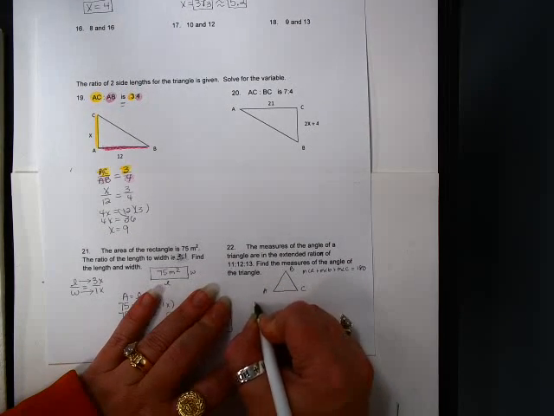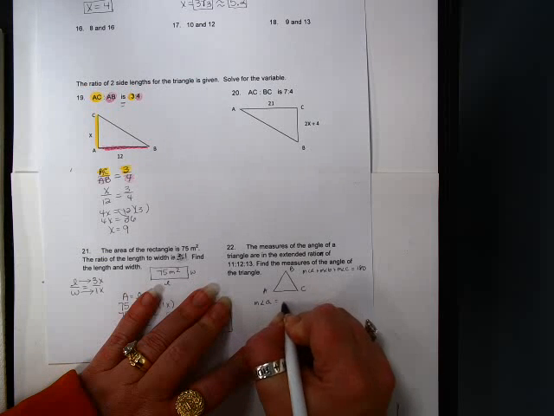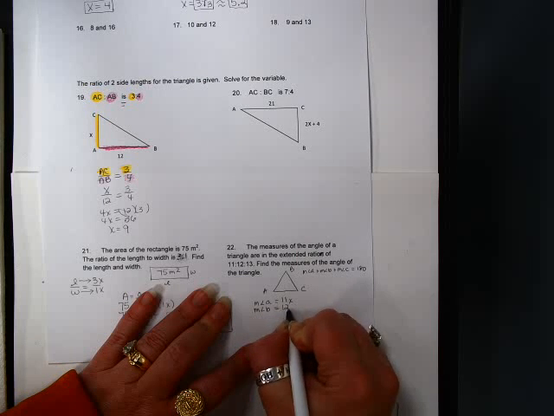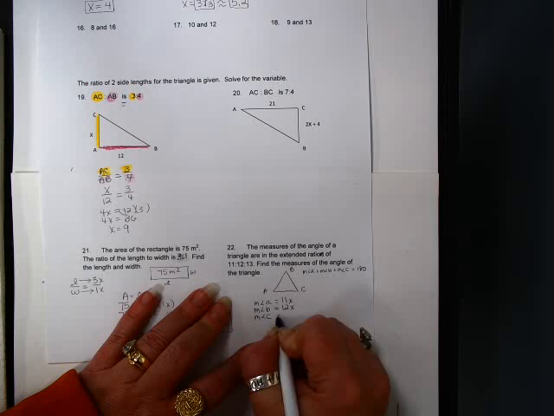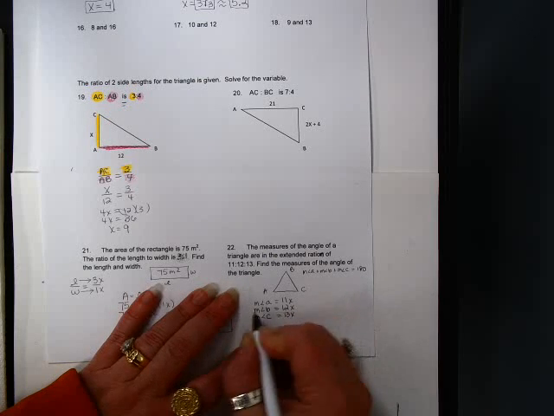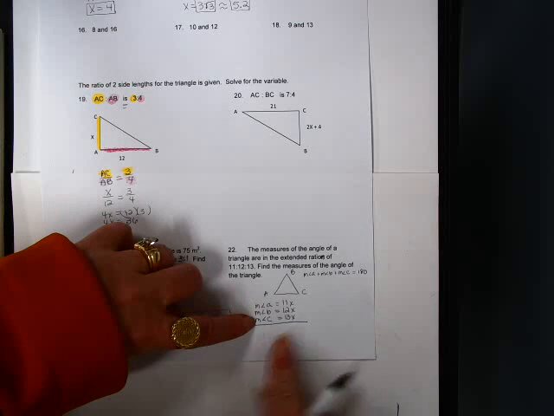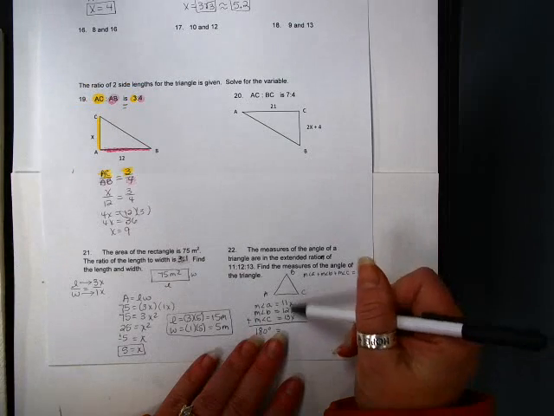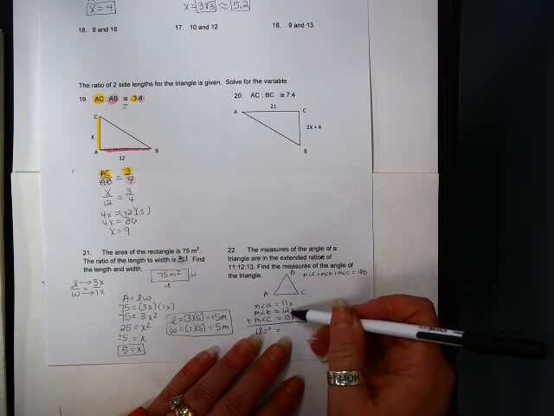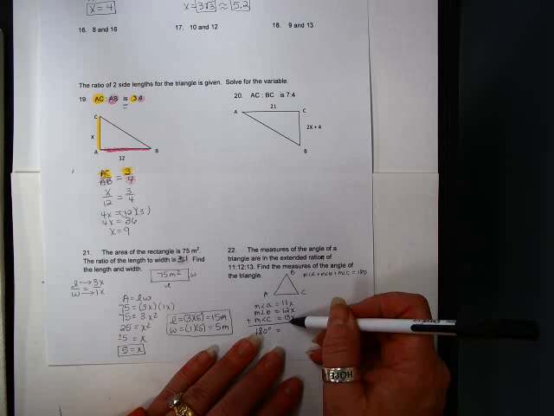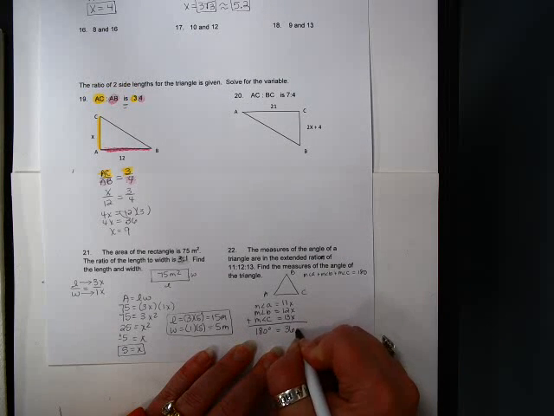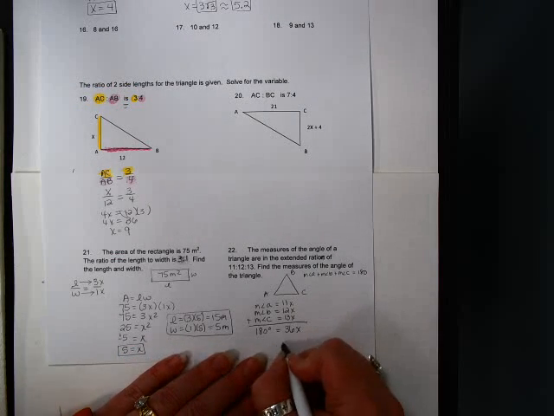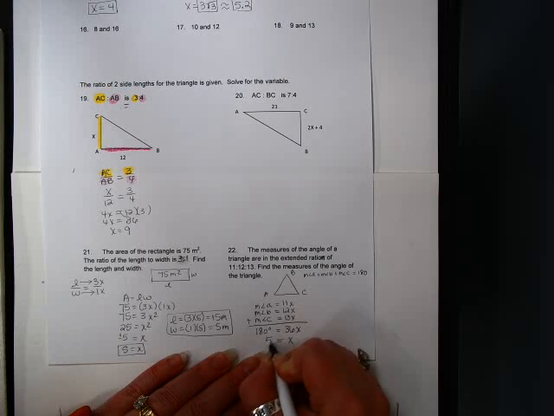My measure of angle A is going to be represented by 11x. My measure of angle B is going to be represented by 12x, and my measure of angle C is going to be represented by 13x. Now, when we added all these up, we got 180 degrees. So 180 degrees equals, we have to add all of these up. 11 plus 12 plus 13 equals 36. So that's 36x. Divide both sides by 36, you get x equals 5.